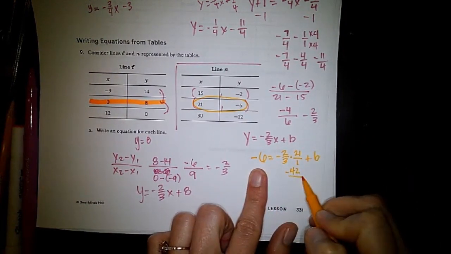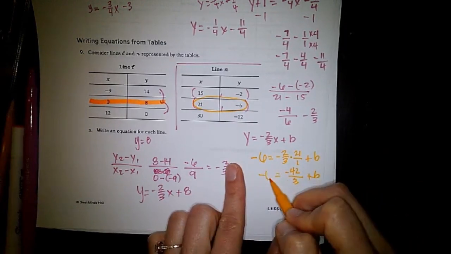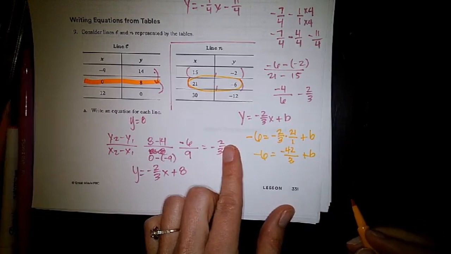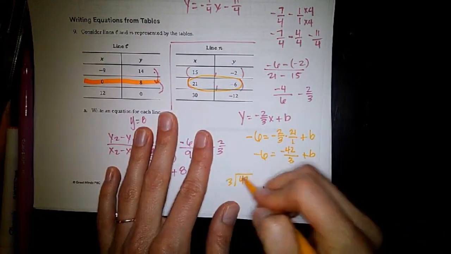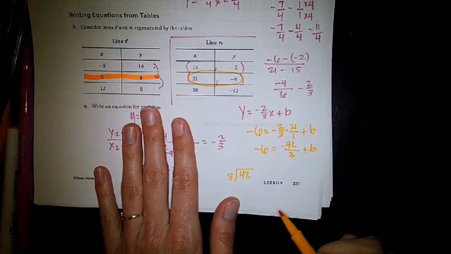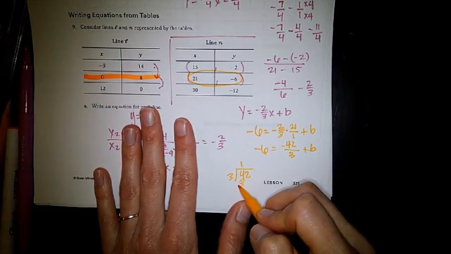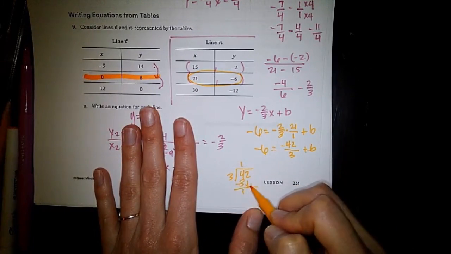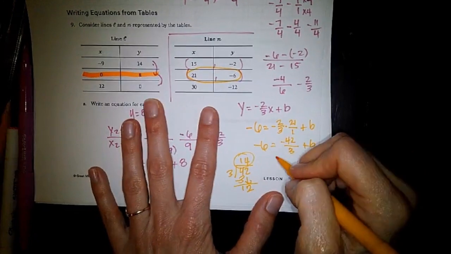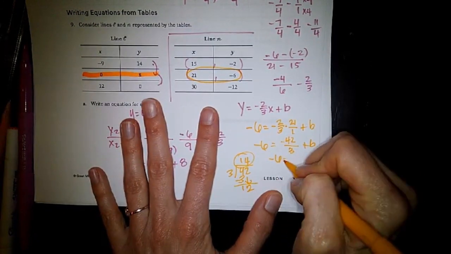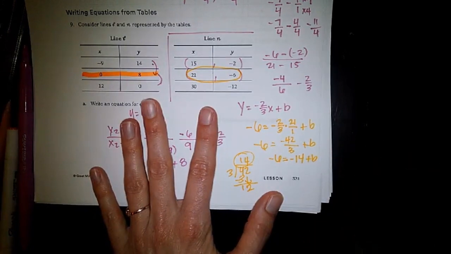How do I get the b alone? You're adding 14 to both sides. What's negative 6 plus 14? 8. It's like a puzzle.